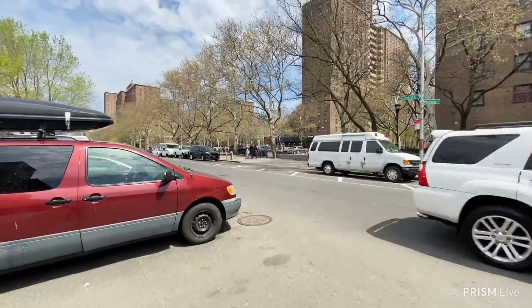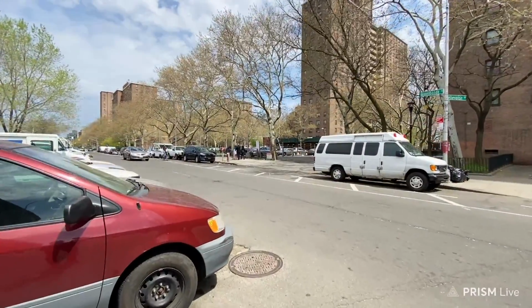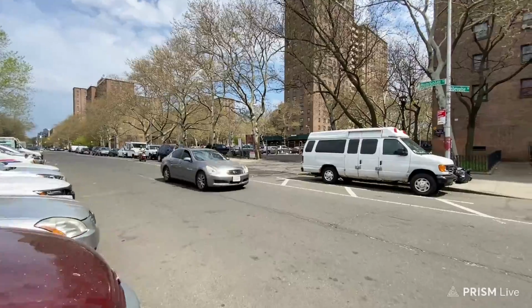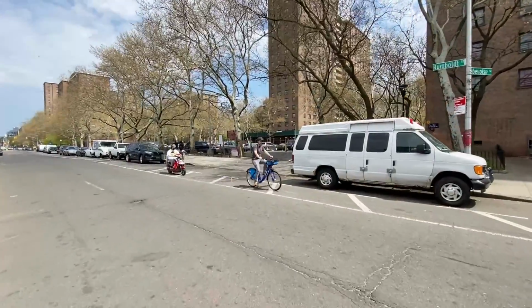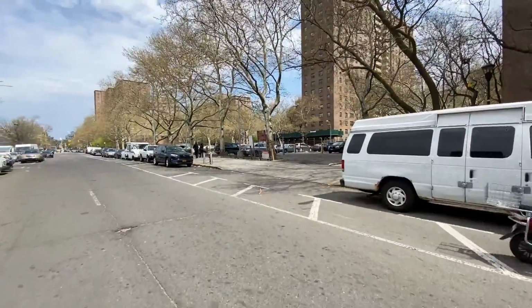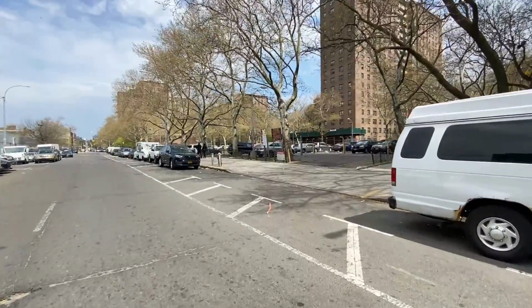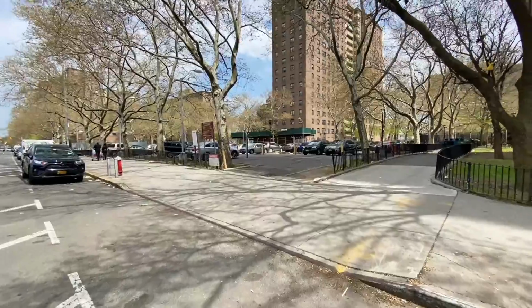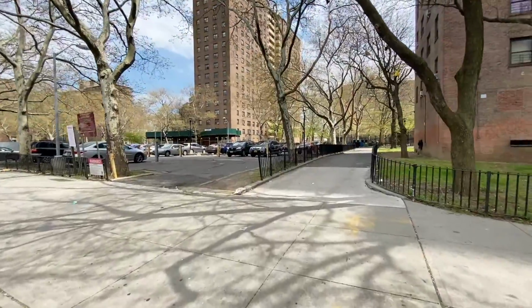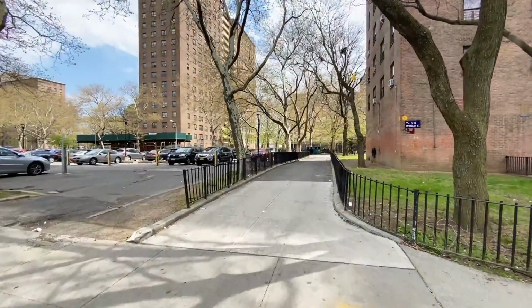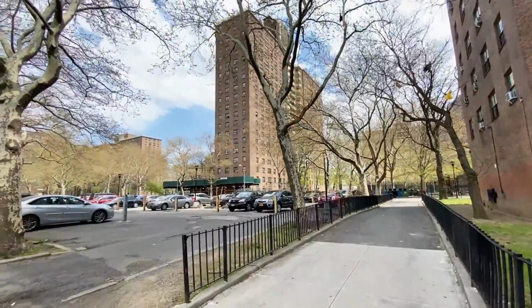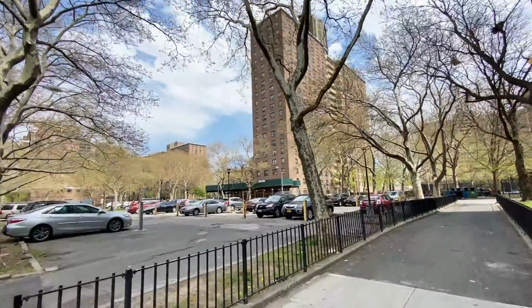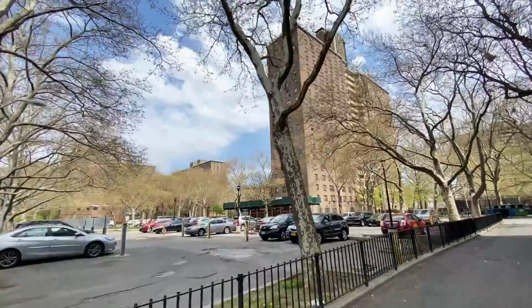The sidewalks are very big where you at. In some places they are, in some places they're not. So keep that in mind. New York City is kind of still bipolar. But let's go do the projects. Welcome to the projects.